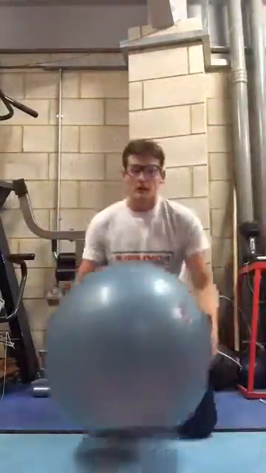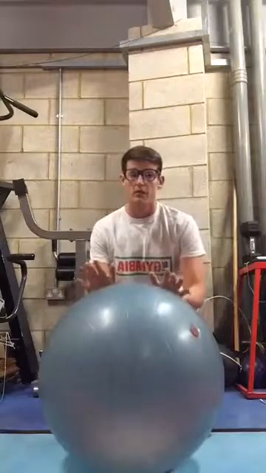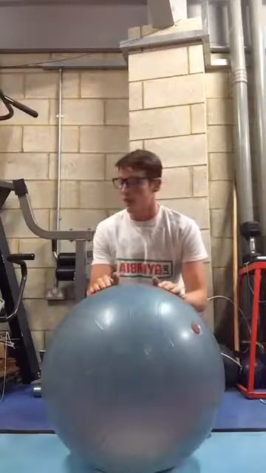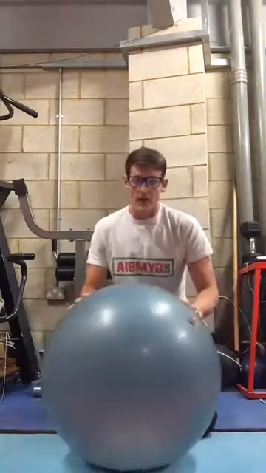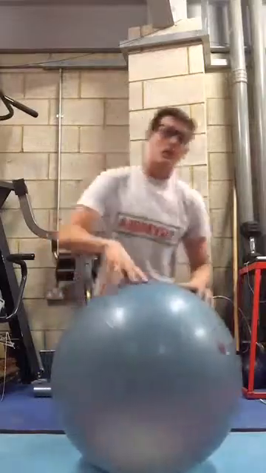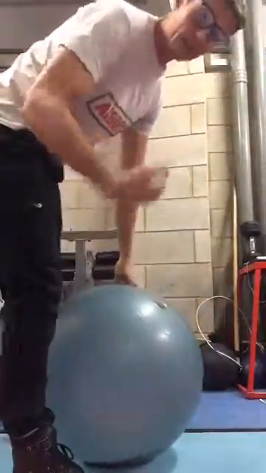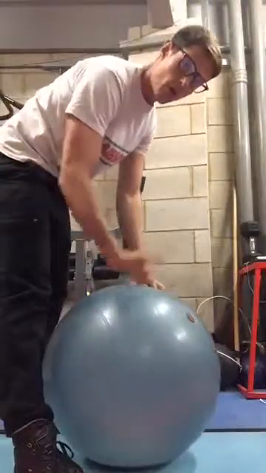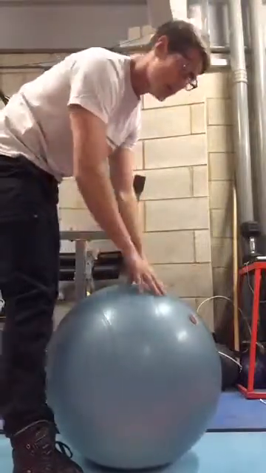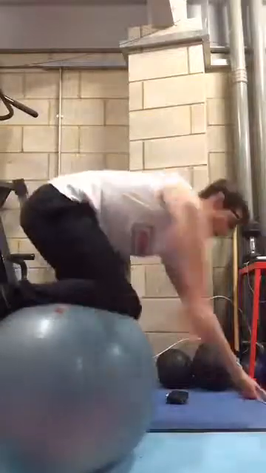So this is a Swiss ball, fantastic tool to train the core and just about any other part of the body. It's great because it increases the need for stabilization from lowering the stabilization of the surface that you're on. So this next one is called the jackknife.